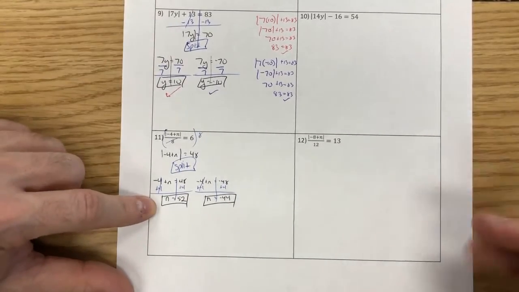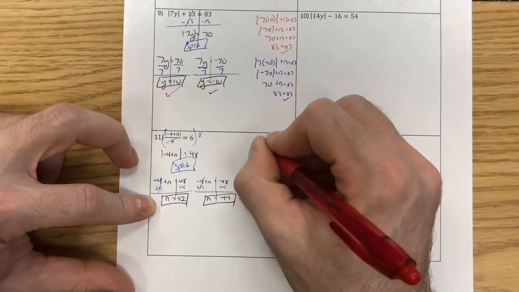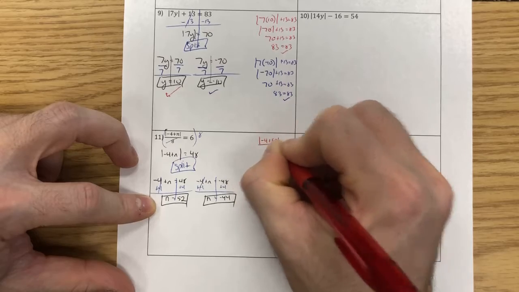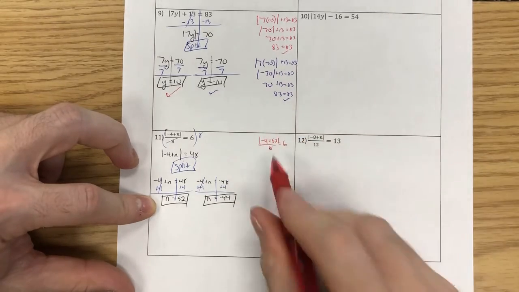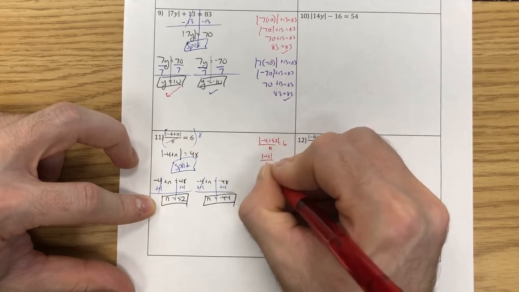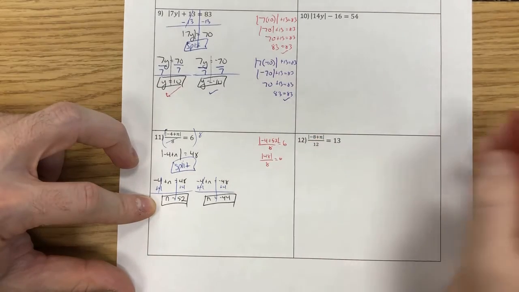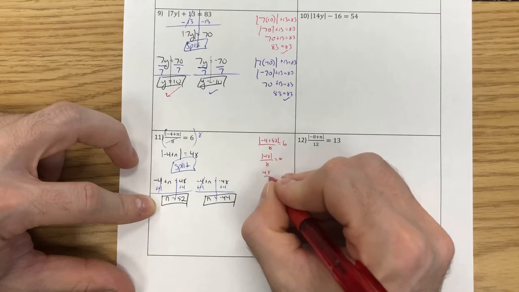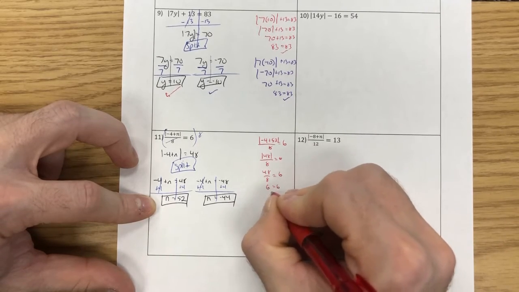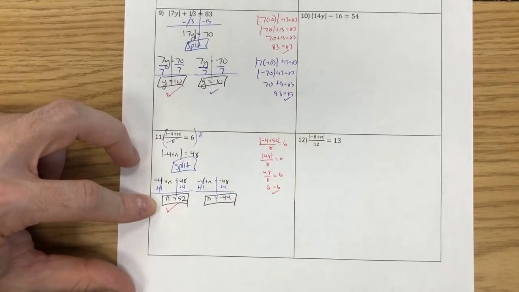First, I'm going to plug in my 52 and see what I get. So I get the absolute value of negative 4 plus 52, divided by 8, is 6. Negative 4 plus 52 is 48. Absolute value of 48 is 48. 48 divided by 8 is 6. So my first answer checks out.